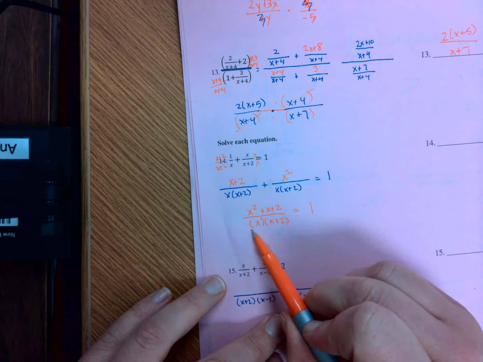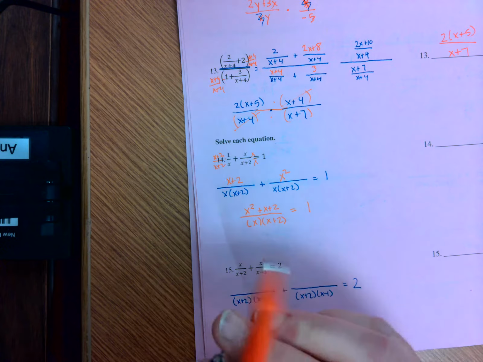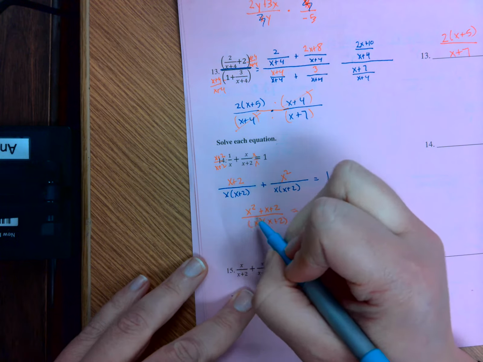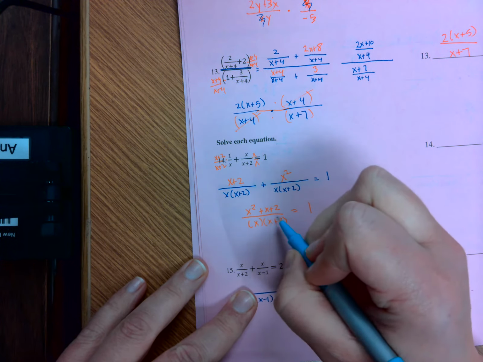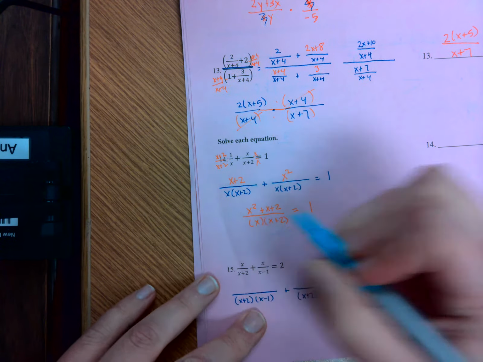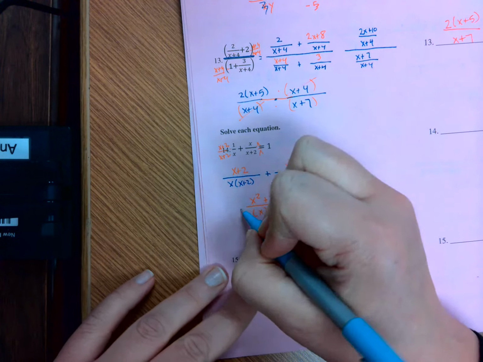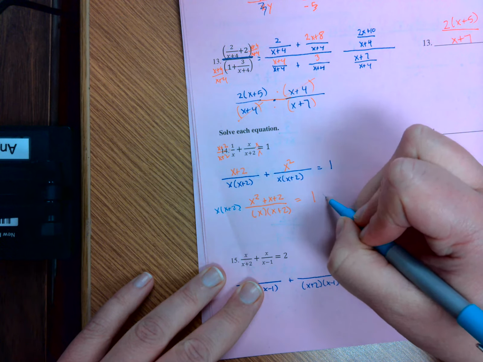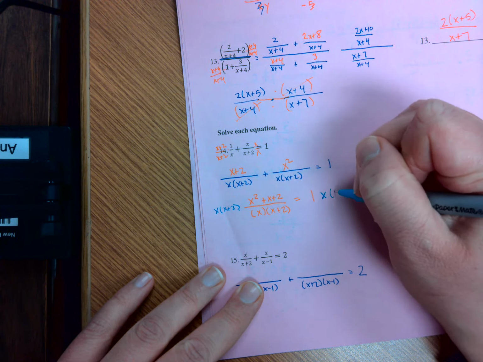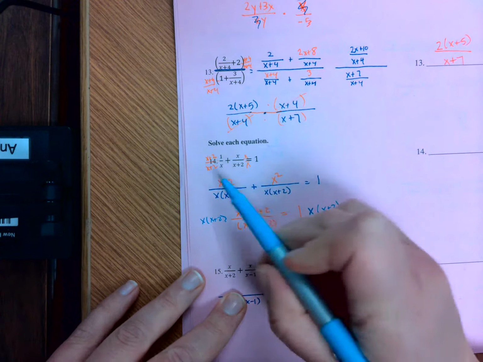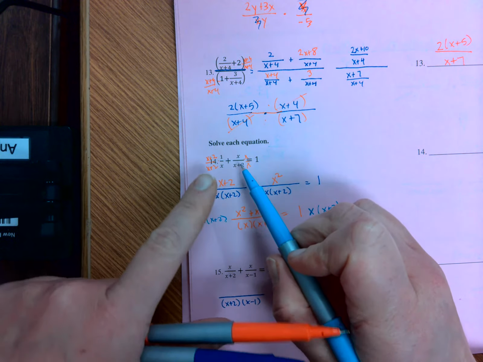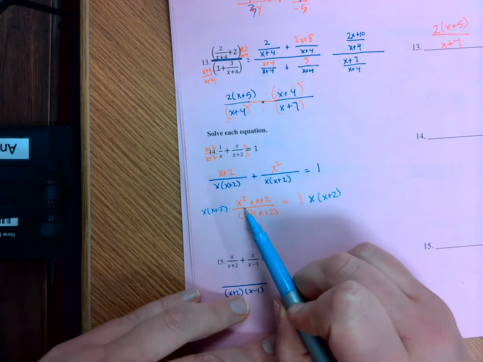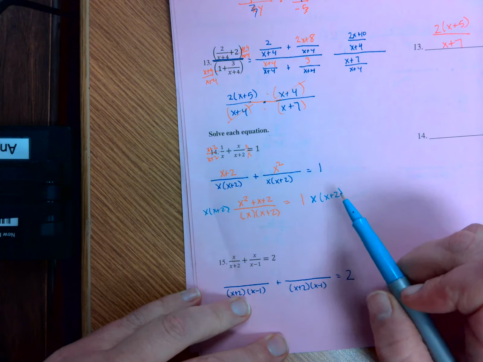I'm going to move this whole thing over to the other side. I'm going to do that by getting rid of this division. The opposite of division, because a fraction is just division, is going to be multiplying. So I'm going to multiply on this side, and I'm going to multiply the same thing on this side. Not finding common denominators like up here. This is us just combining them together. Here I'm moving something over to the other side.